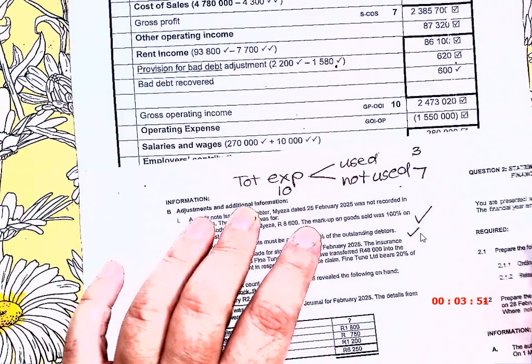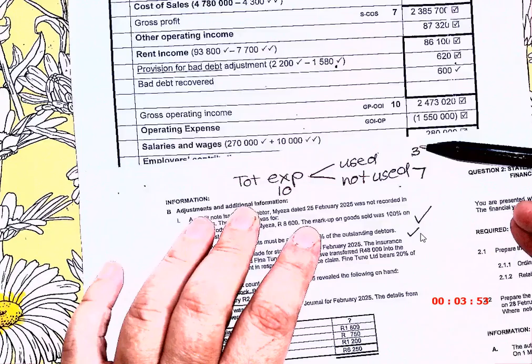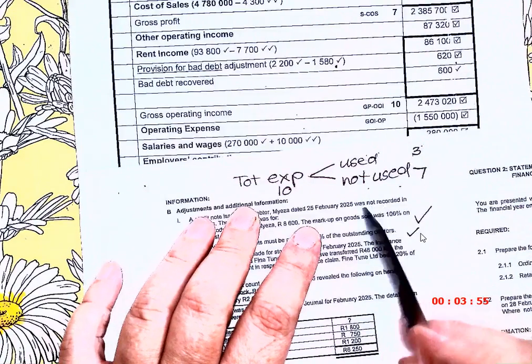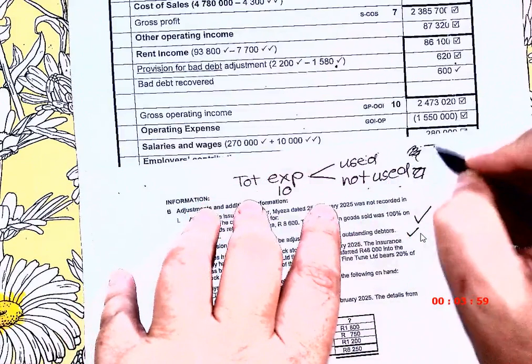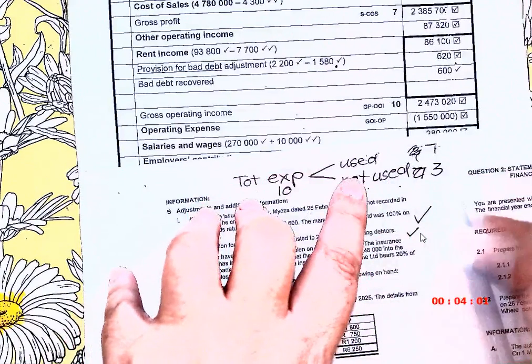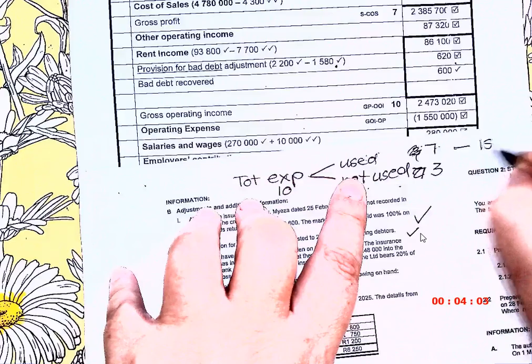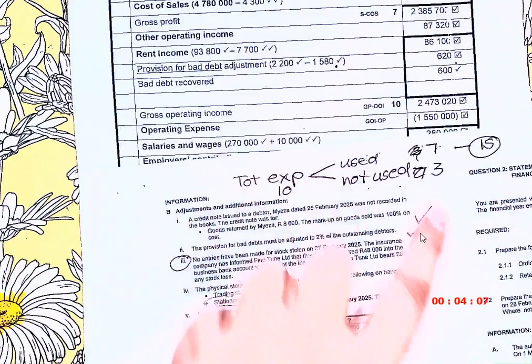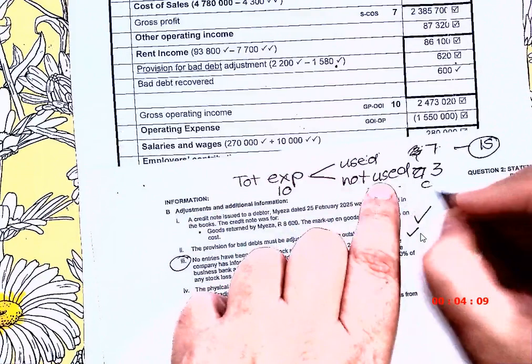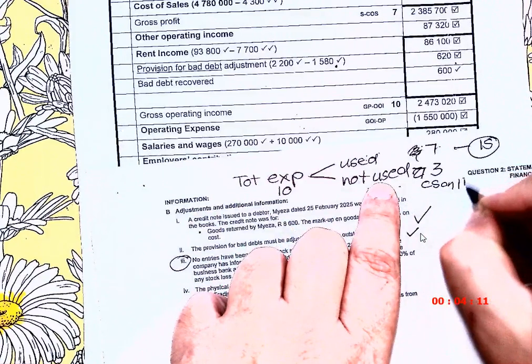Then I know I have 3 left. So what do I do with those ones? The used ones go to the income statement. That's my real expense for this year. The unused ones is consumable stores on hand.